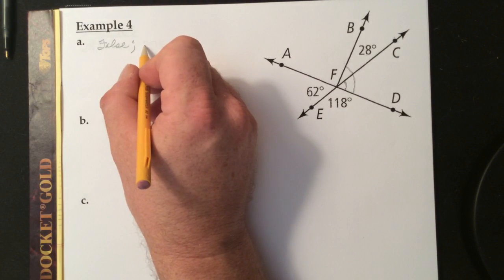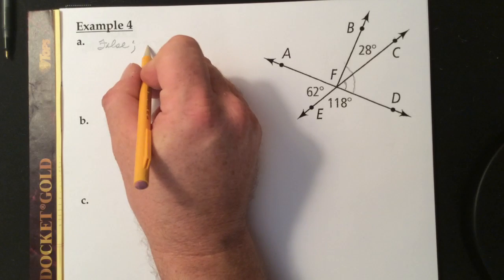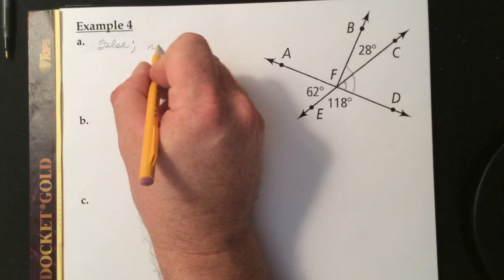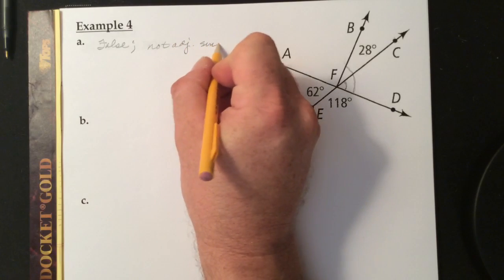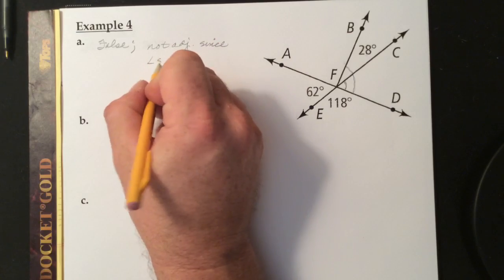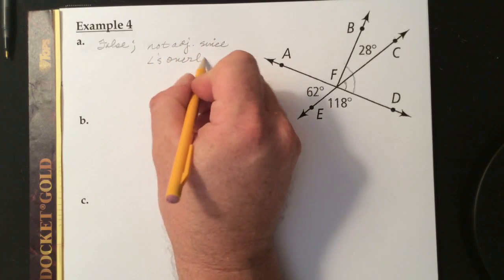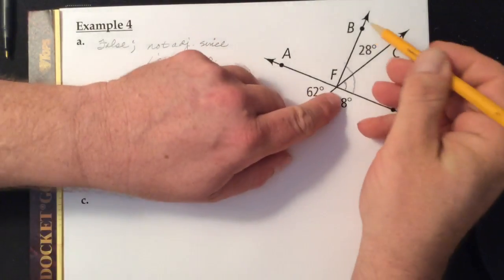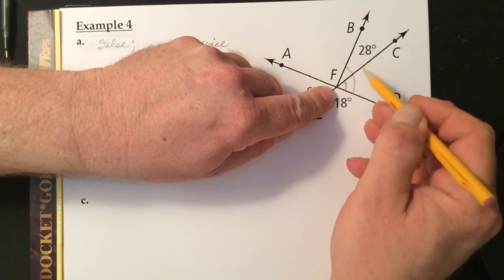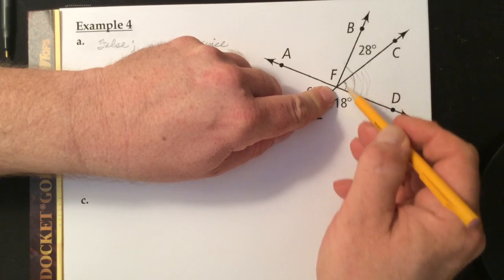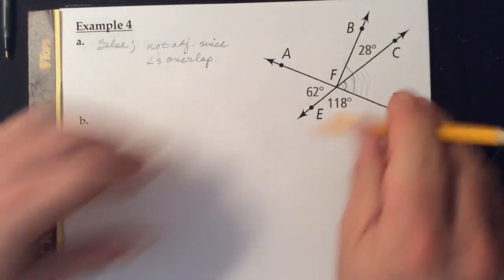So the reason why this is false is because, let's write not adjacent since angles overlap. Angle BFD overlaps with angle CFD. This part right here is being overlapped. Okay.